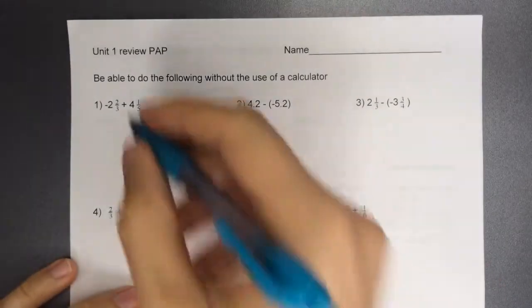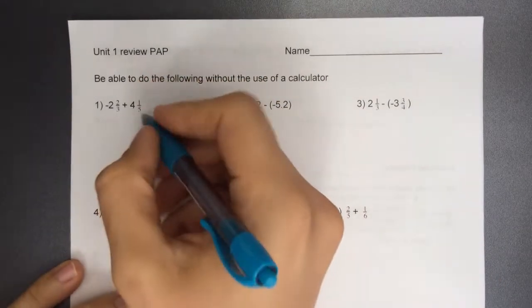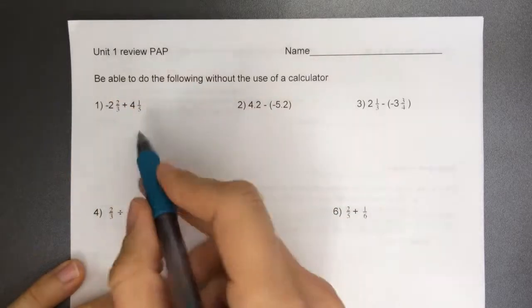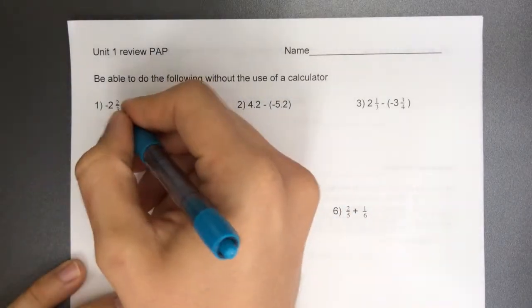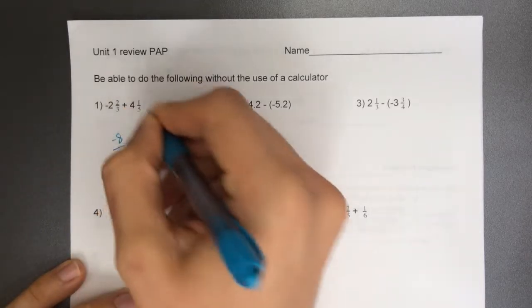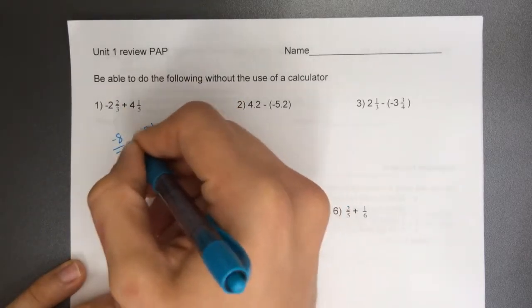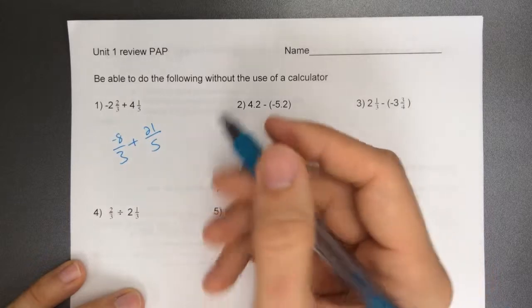Here we go. Now, for this first one, I need these fractions to be in a workable form. So I'm going to make this negative 8 over 3. I'm going to make this 21 over 5. I'm getting that mixed number so I can start moving things around.